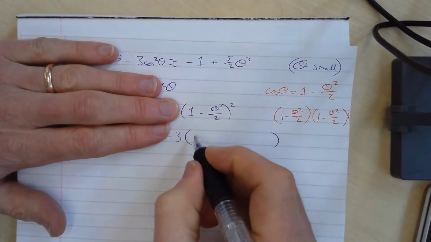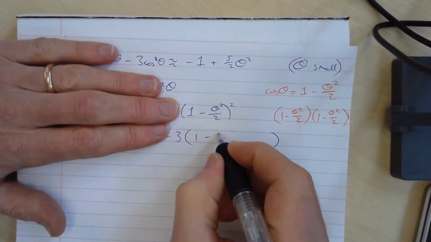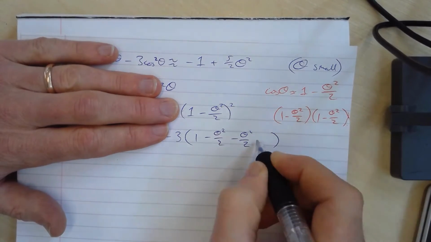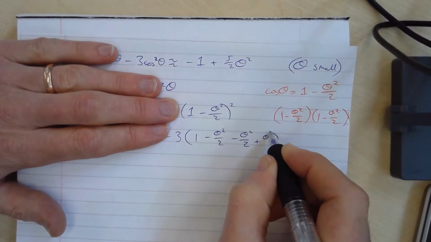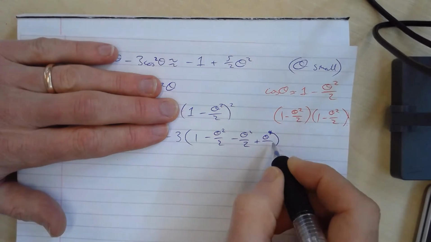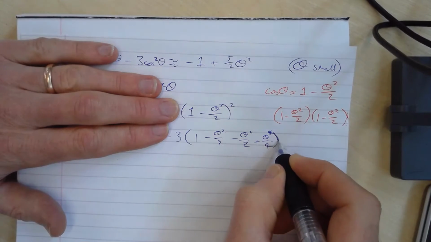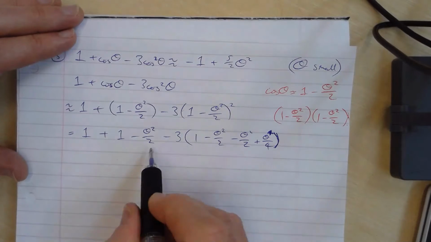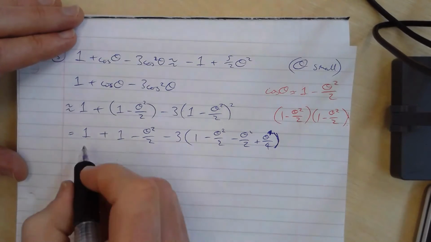So 1 times 1 is 1, you've got a minus theta squared over 2 there, you've got another minus theta squared over 2, and then finally you've got a plus theta to the power of 4, all over 4. Okay, next line down we're going to be able to then multiply 3 by that 3.